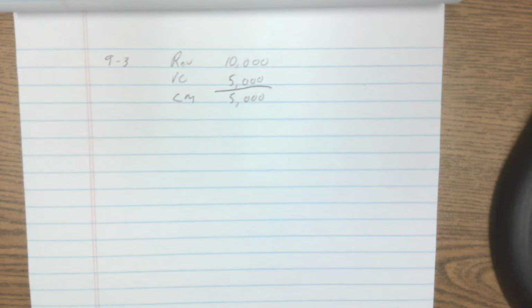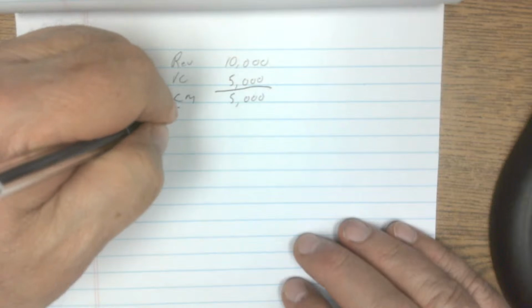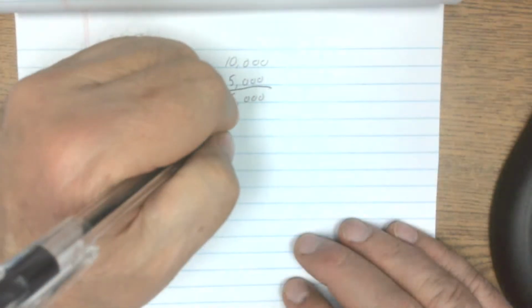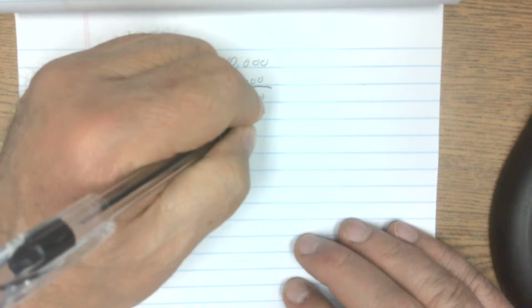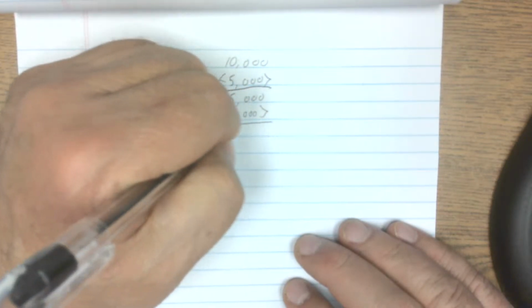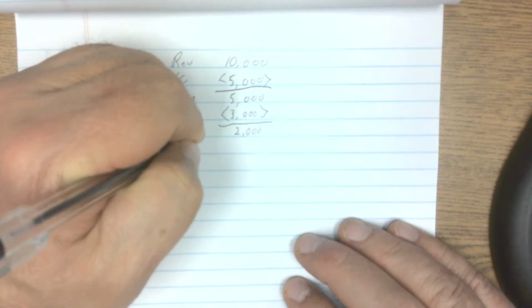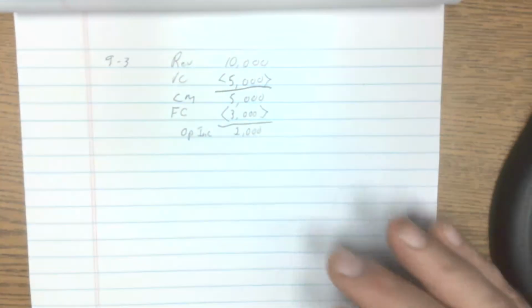Our fixed manufacturing costs were 2,000, fixed administrative costs were 1,000. So that's 3,000. So we've got operating income of 2,000.